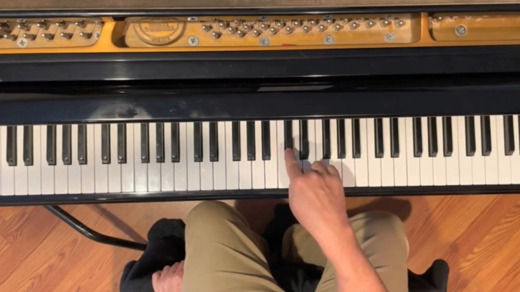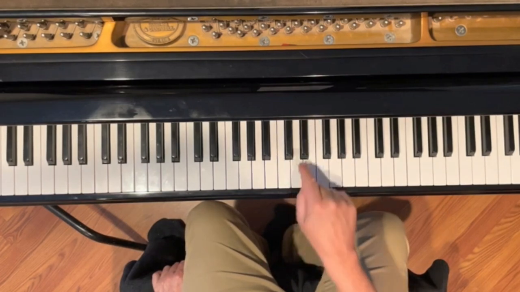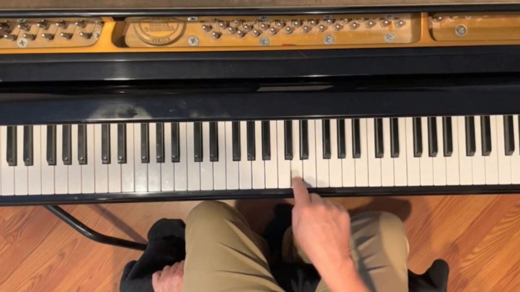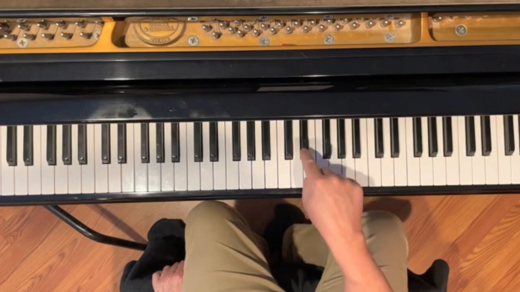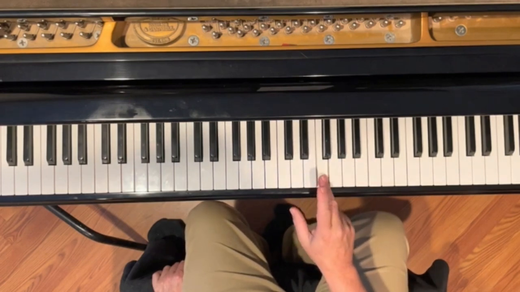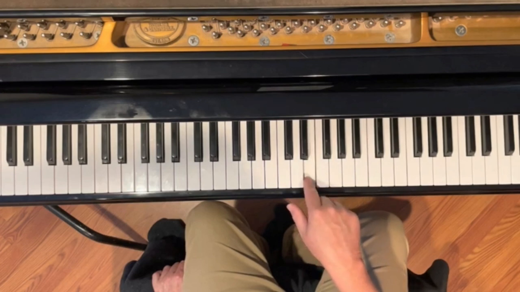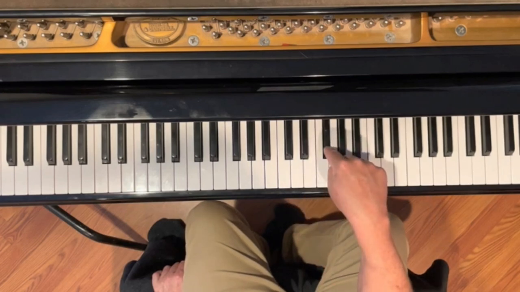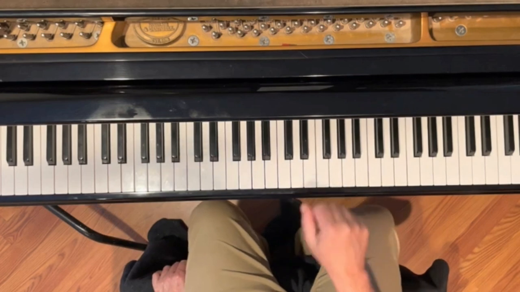That's a half step from this C sharp. That's a half step from this D. This is a half step from this. F is a half step up from E. F sharp is a half step up from F, okay?